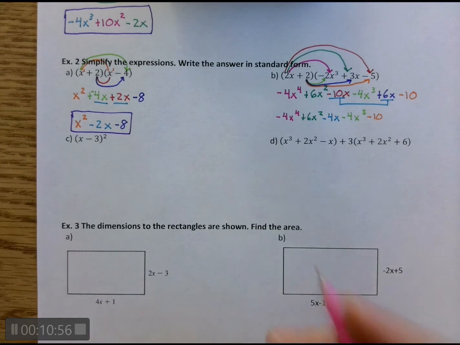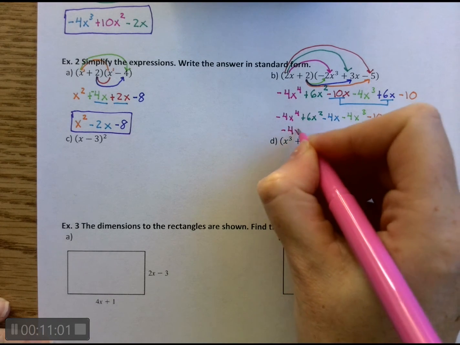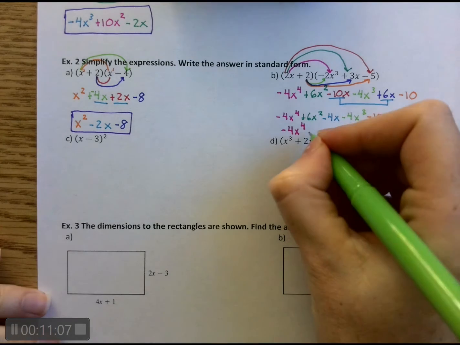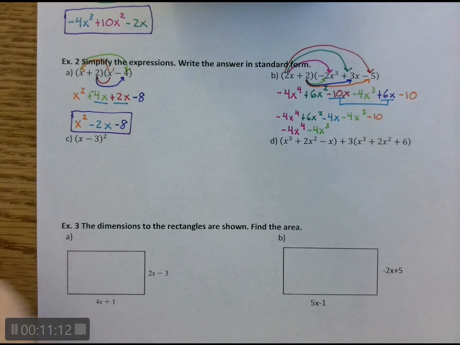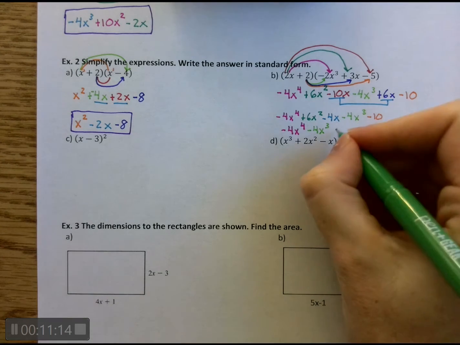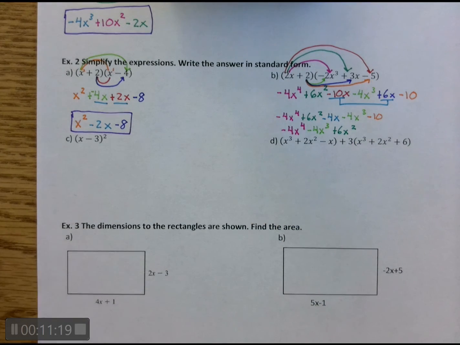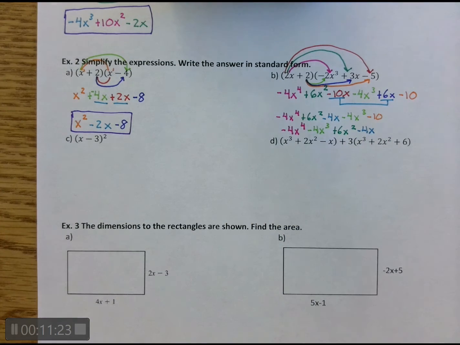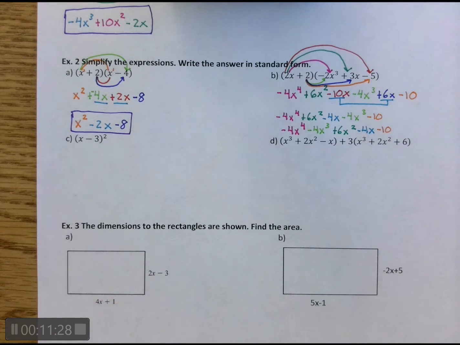Alrighty, so let's do it. So negative 4x to the fourth is your largest one. And then negative 4x to the third, then plus 6x squared, minus 4x, and then minus 10 is your last one.